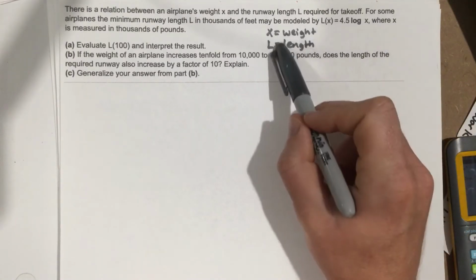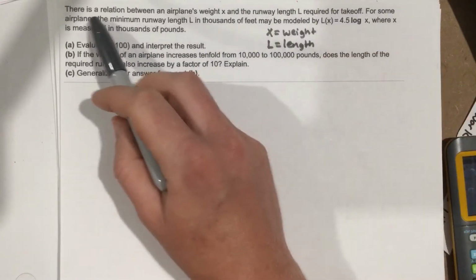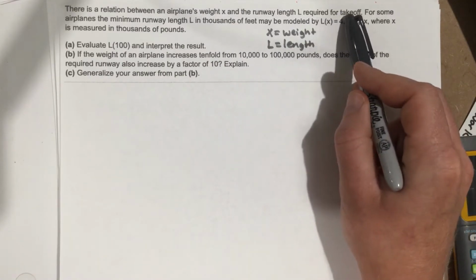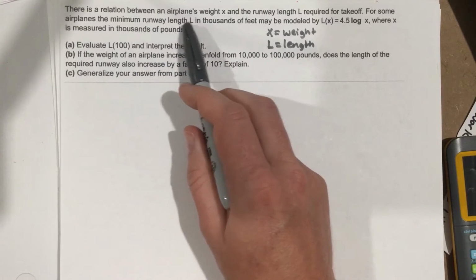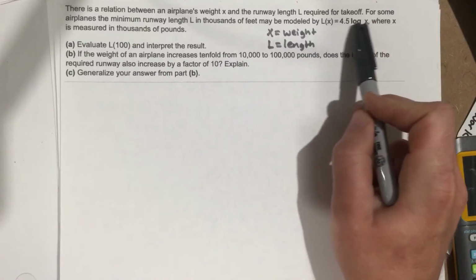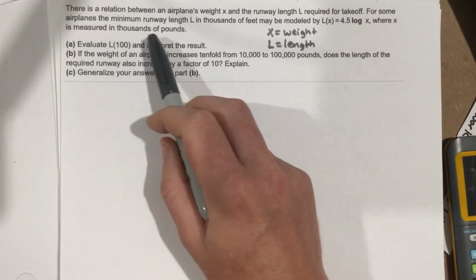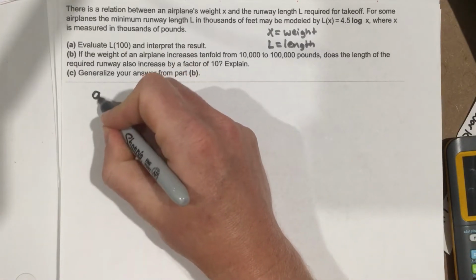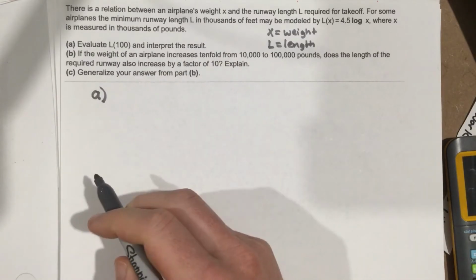I wanted to write those two things down right away because they tell you in the first sentence. There is a relation between an airplane's weight x and the runway length L required for takeoff. For some airplanes, the minimum runway length L in thousands of feet may be modeled by this logarithm, where x is measured in thousands of pounds. Part A. They want you to evaluate L of 1,000 and interpret the result.